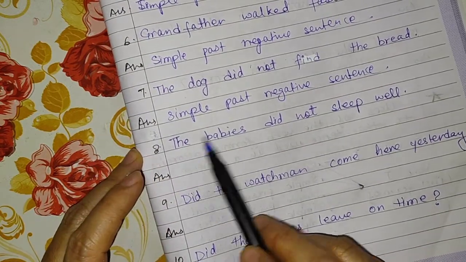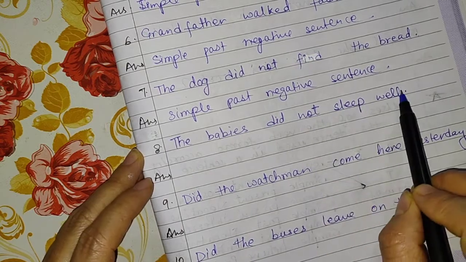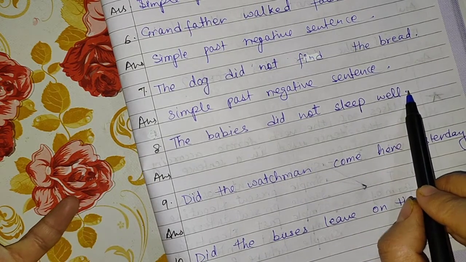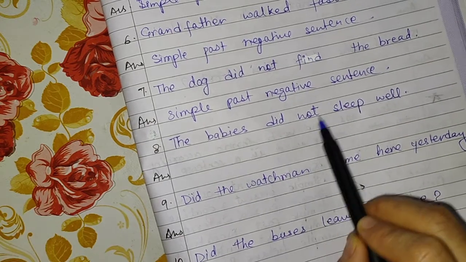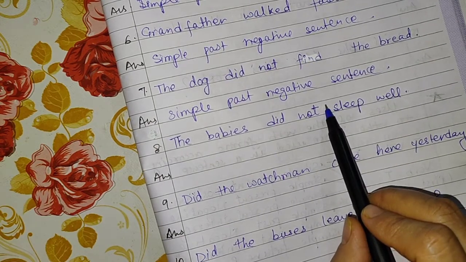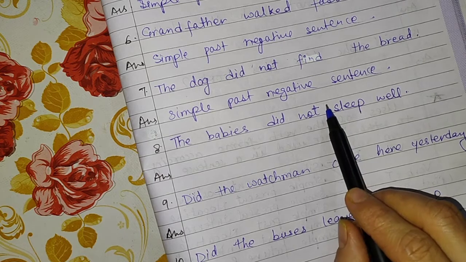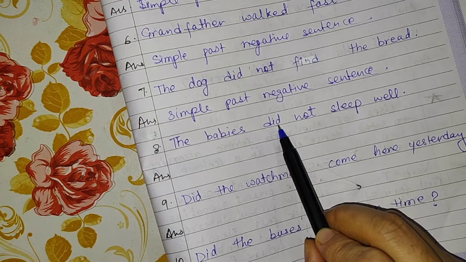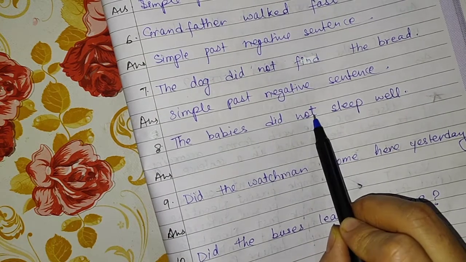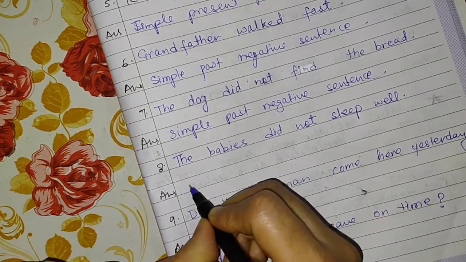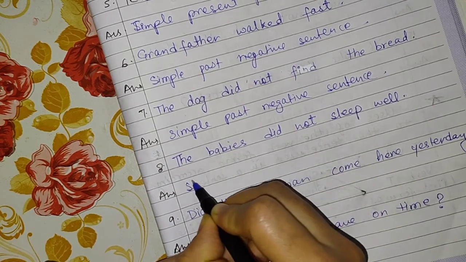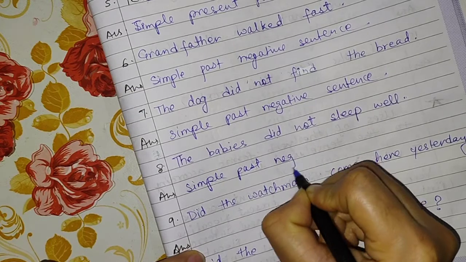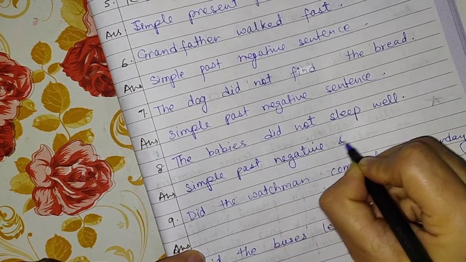Next sentence is, the babies did not sleep well. Again here full stop, it means negative or positive sentence, and the presence of not says that this is a negative sentence, and did is used here, that means this is a simple past negative sentence. So we will write that this sentence is simple past negative sentence.